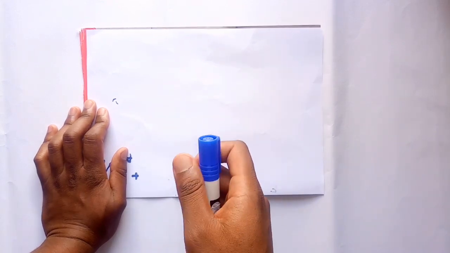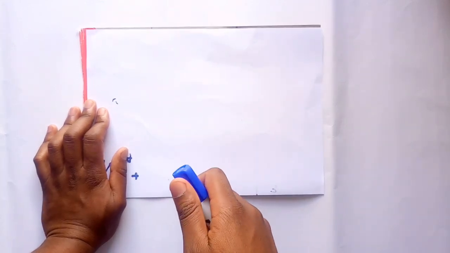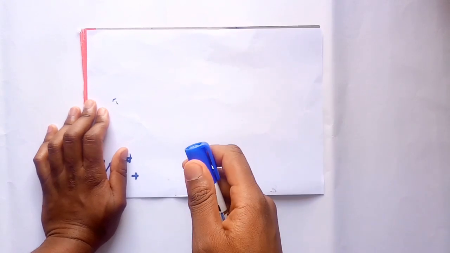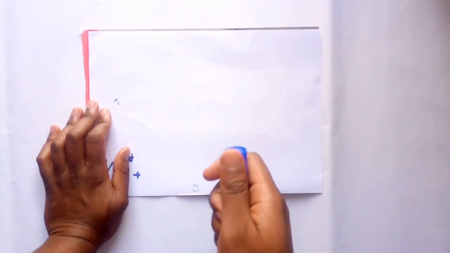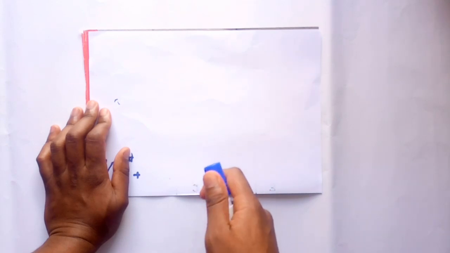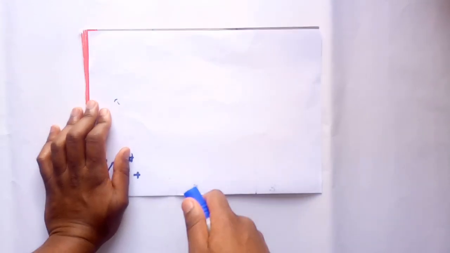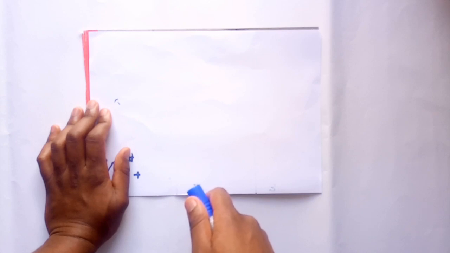Welcome to our video today. Today we'll be looking at how to write chemical formulas of compounds involving polyatomic ions. Polyatomic ions is simply what we call radicals.